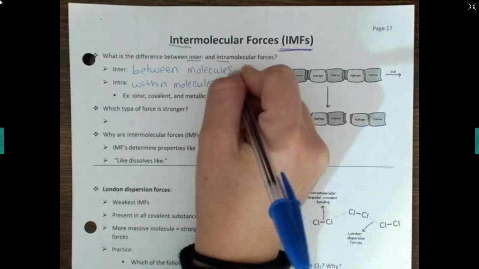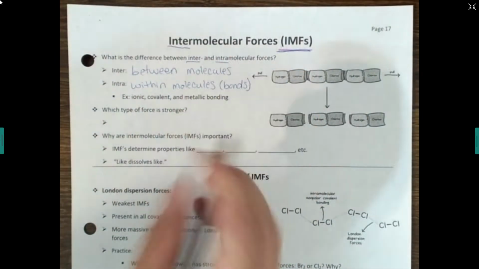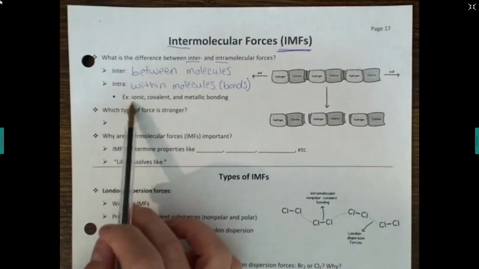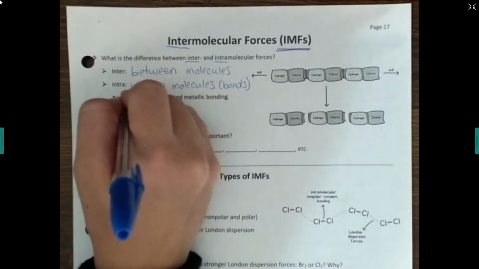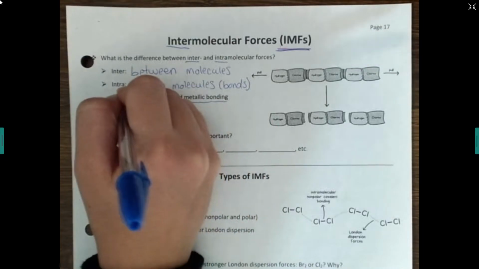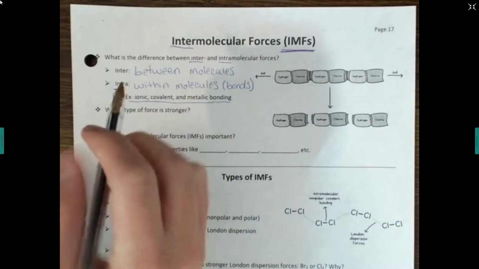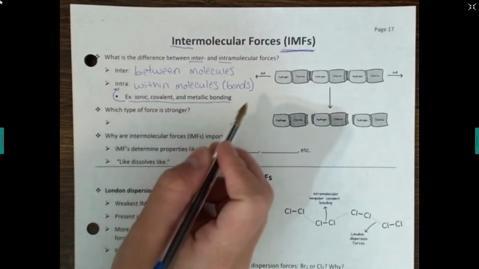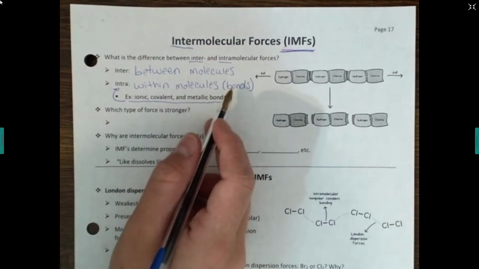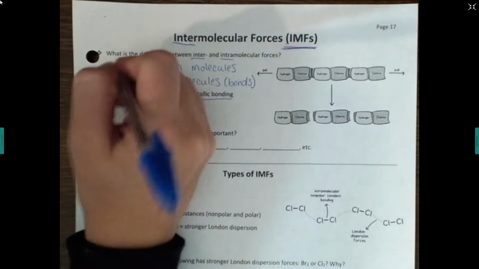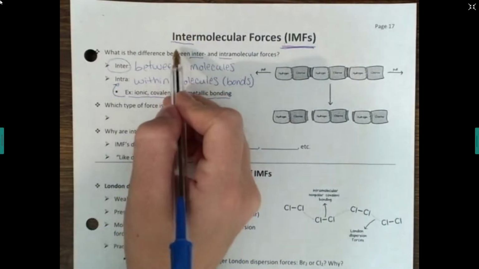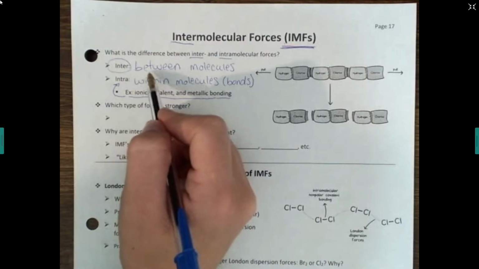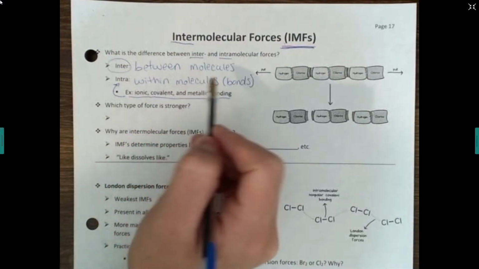So all the bonds that we've been talking about, ionic, covalent bonds, all of that, these are examples of intramolecular forces. We don't really use this term very often. We just call them bonds. But when we're talking about intermolecular forces, which is what we're talking about today, we're talking about the forces that exist between the molecules themselves.